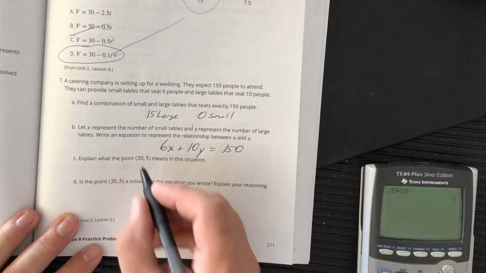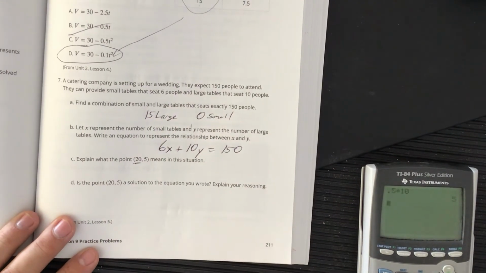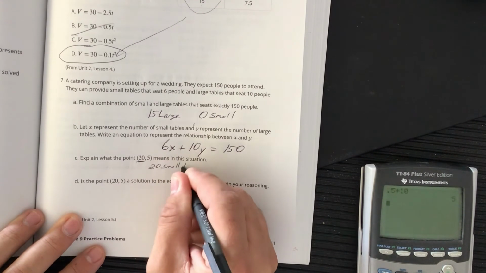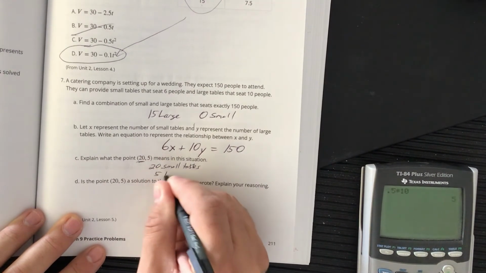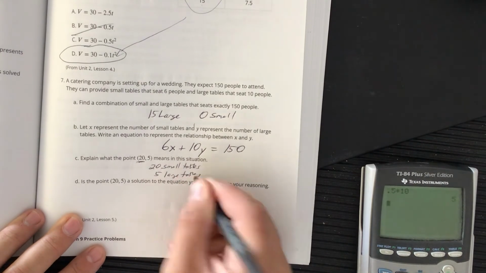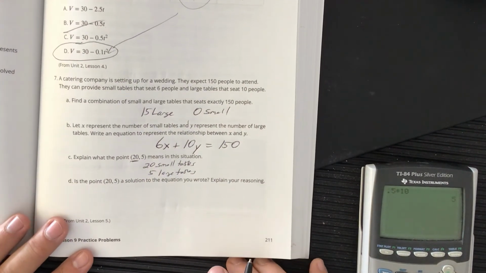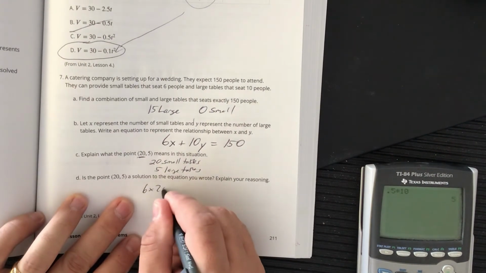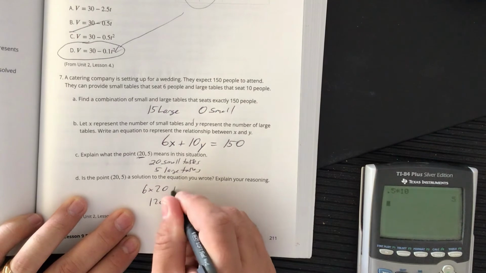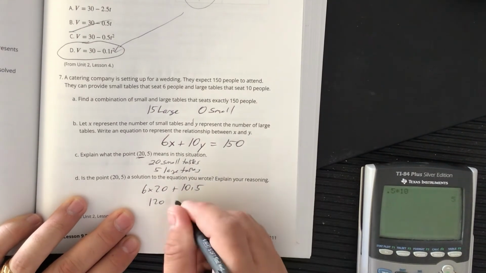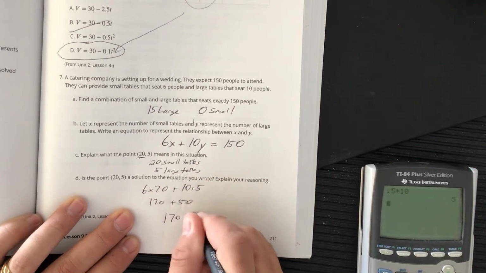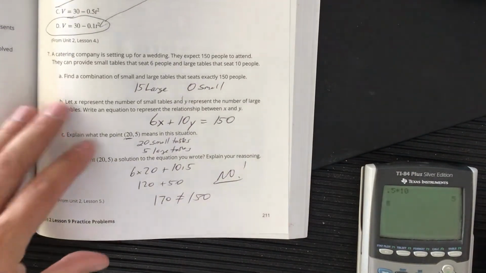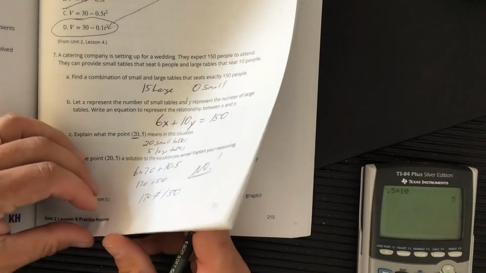All right, 20, what does the X mean? 20 what? Small tables. That would mean 20 small tables. And this would mean 5 large tables. Does 20 and 5 work? Well, 6 times 20 plus 10 times 5. 50. Does that equal 150? No. So 20 and 5 will not seat 150 people for me.